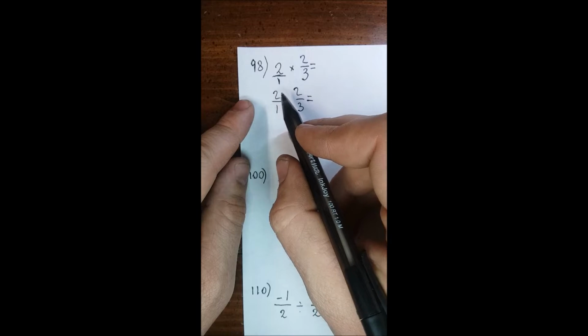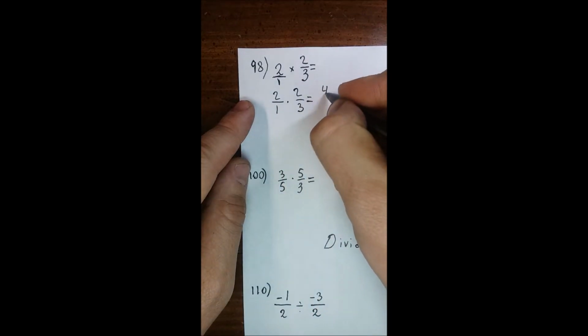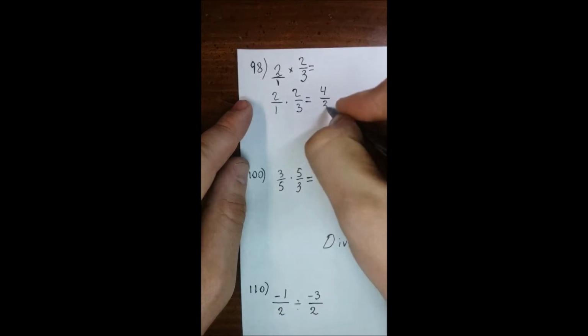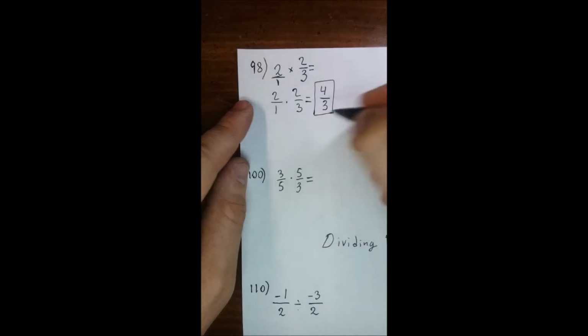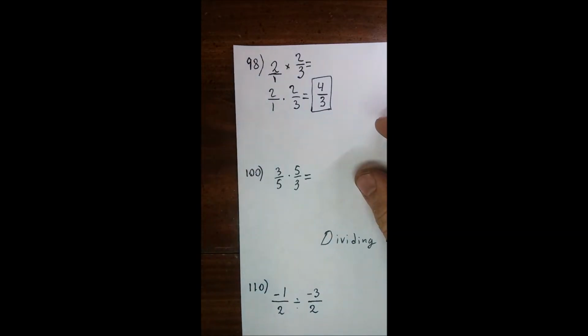You go 2 times 2 is 4. And 1 times 3 is 3. That's your answer. We don't need to bring them to mixed number just yet.